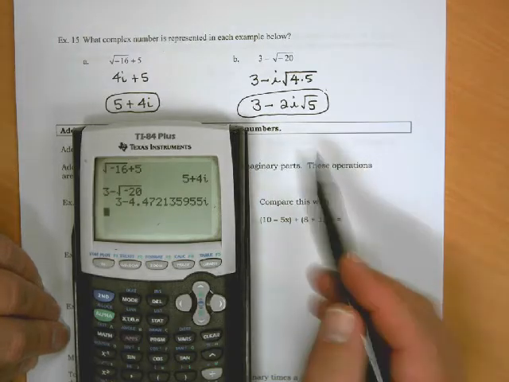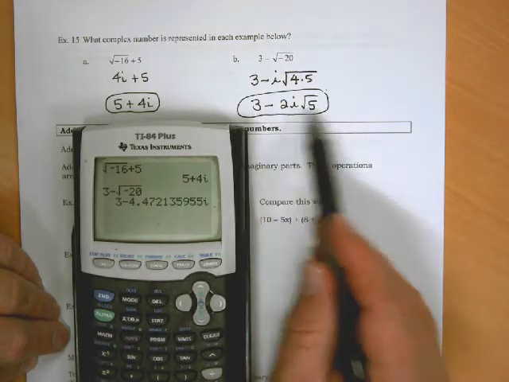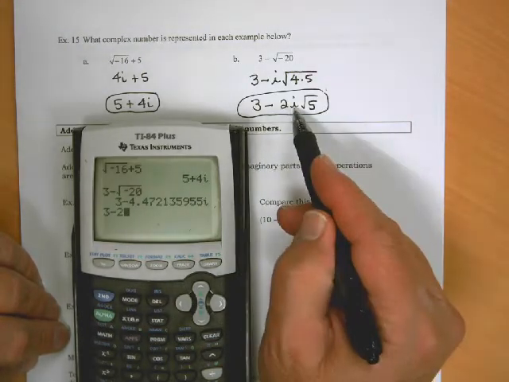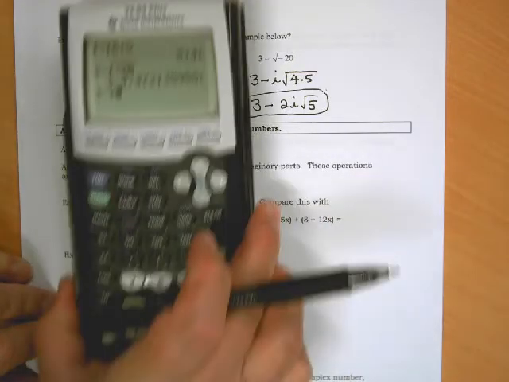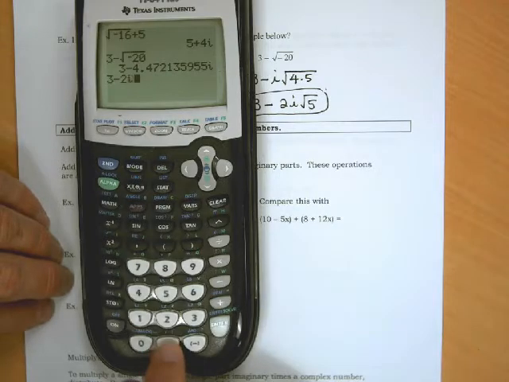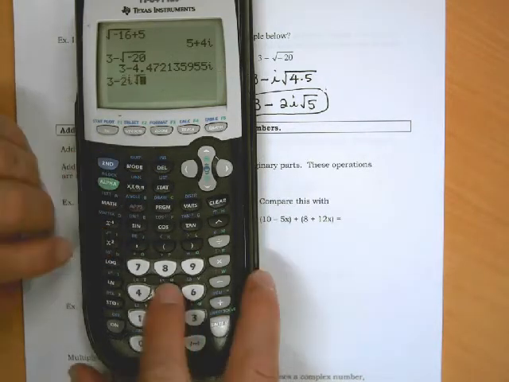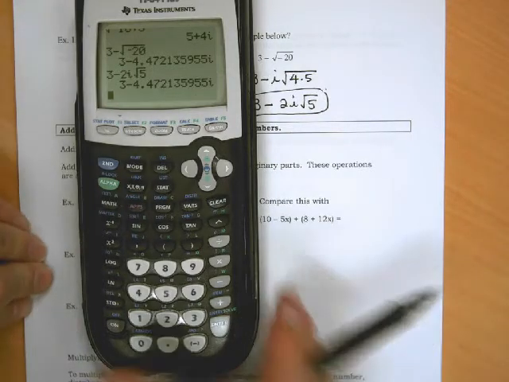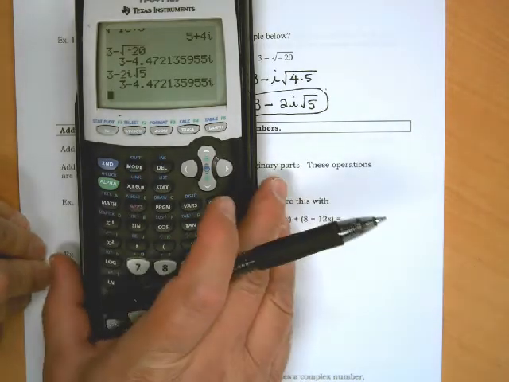Well, the problem is it doesn't match what we want down here, so I'll type it, and now I'm going to show you how to get the i. I have to get the i in there, and that's second key and the decimal point. So type that in just like that, and you can see that those answers match each other. That would be how you know you did that one correctly.